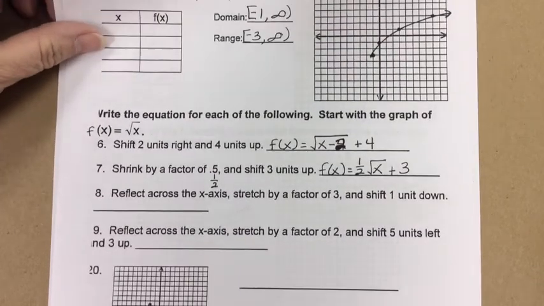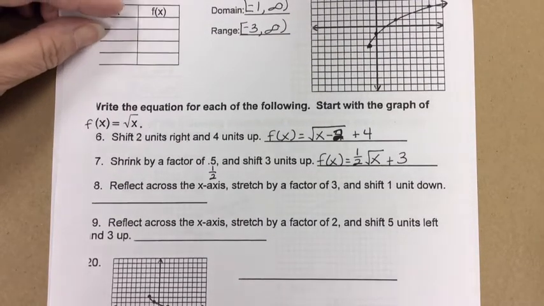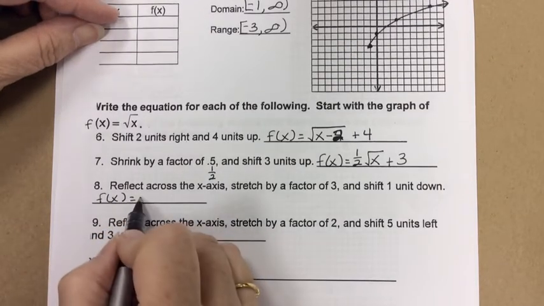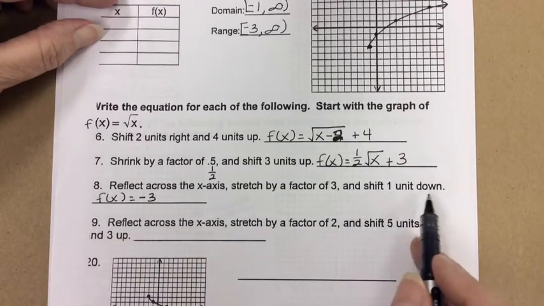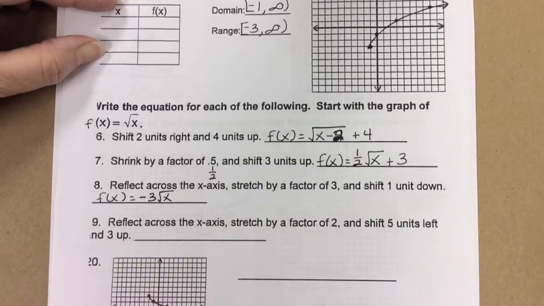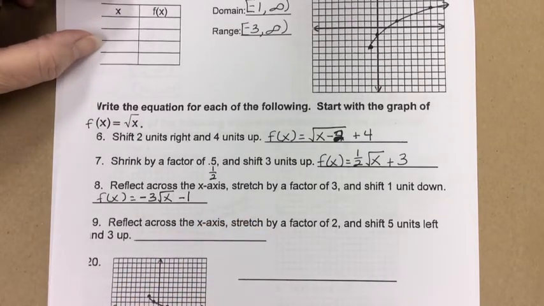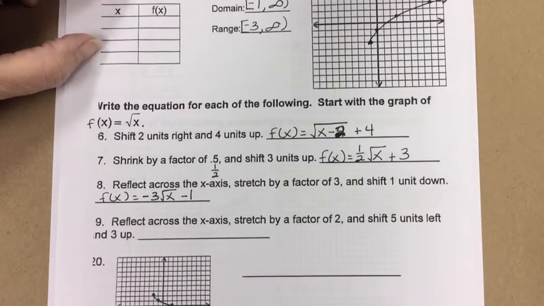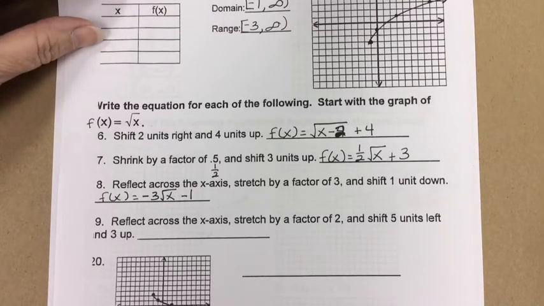All right, reflect across the x-axis, stretch by a factor of 3, and shift down 1 unit. So f of x equals, reflect across the x-axis, negative. Stretch by a factor of 3, 3. Shift 1 unit down. Up and down is outside the square root sign, so you're going to have just the square root of x, nothing inside with it, and then minus 1 outside the square root sign. That's a common mistake, to put that inside with it. If it's inside, it's left-right. It's not up and down. Outside, it's up and down.